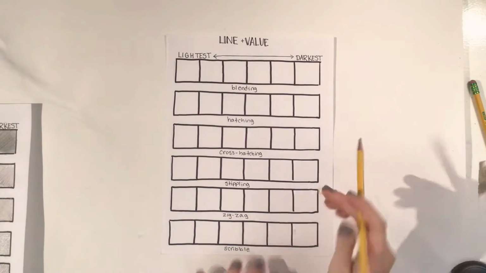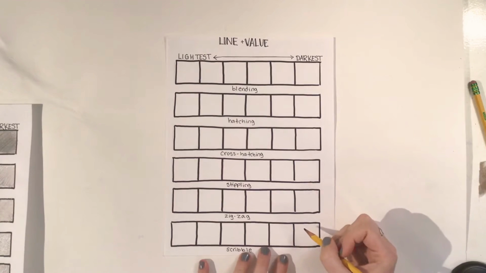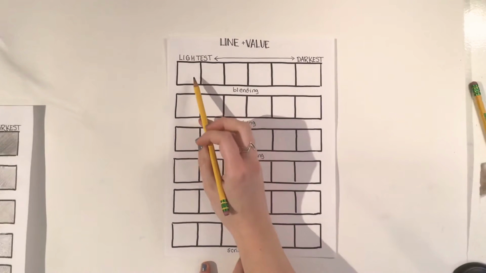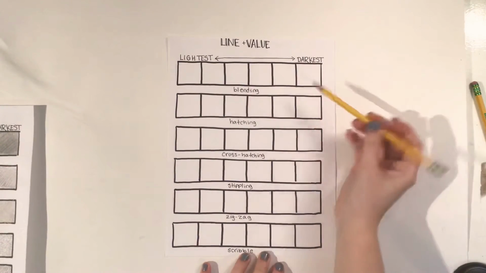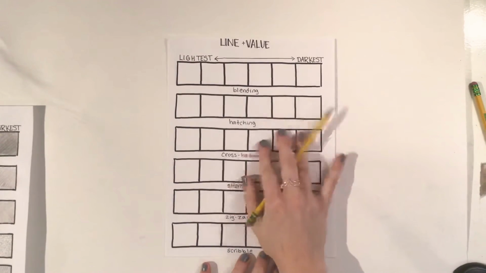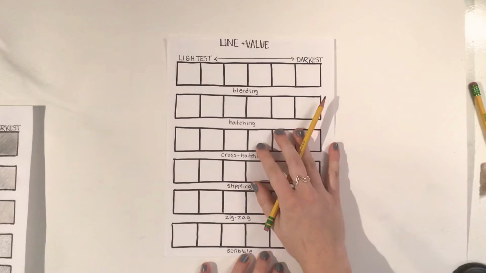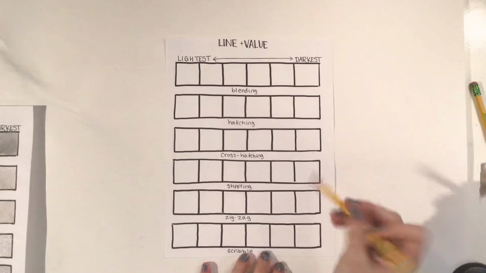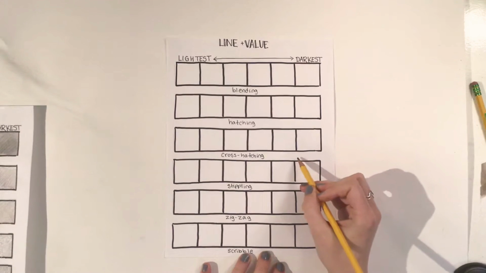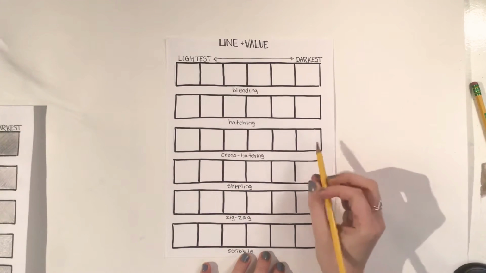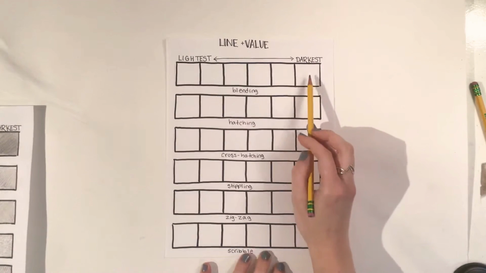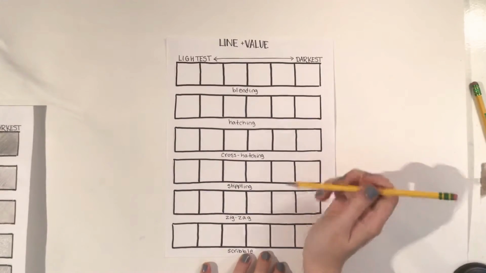Okay, so here are some examples for how to use line to create value. So this is a value scale, goes from lightest to darkest. I have this worksheet on your module if you would like to practice. It is completely optional. You do not need to fill it out unless you want to. But this is helpful for you when we are creating value in our final drawing to see how you can show value, i.e. something that is light or dark, using only lines, using only your pencil, right?